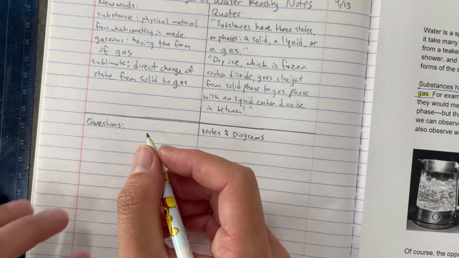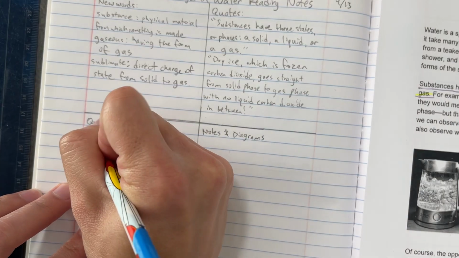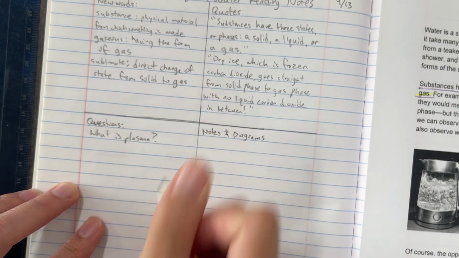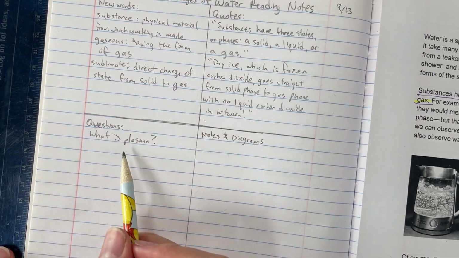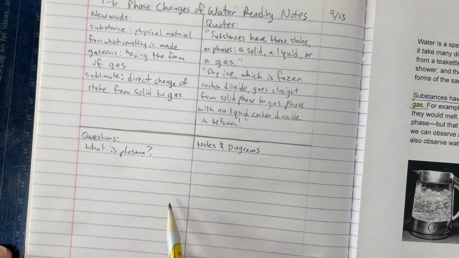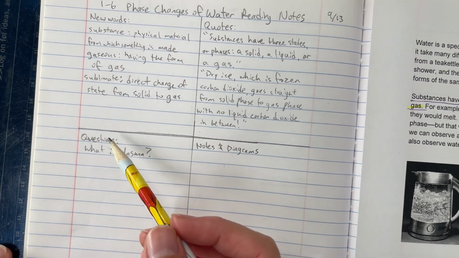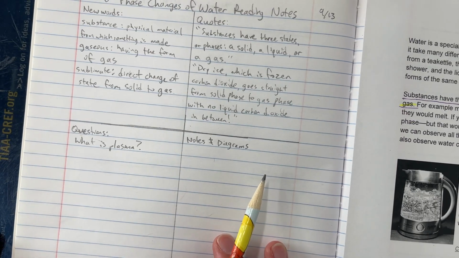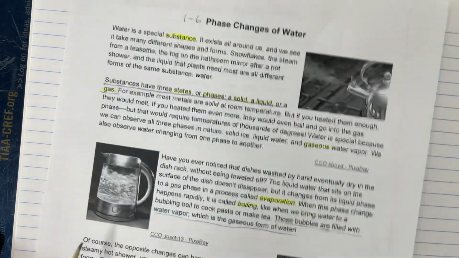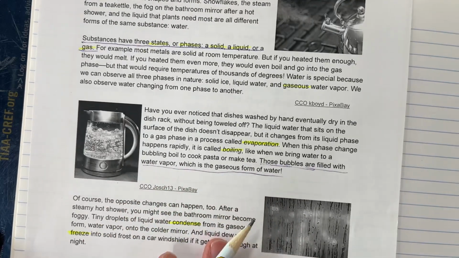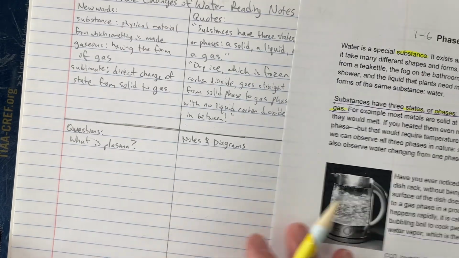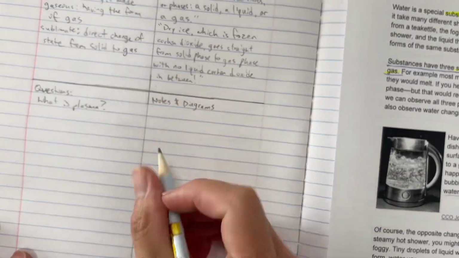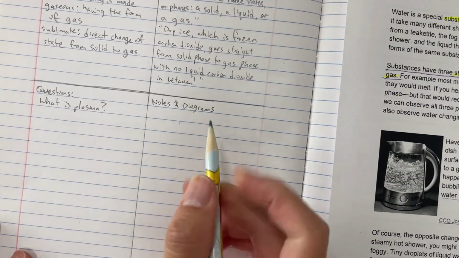Maybe one question would be, what is plasma? Some students, they might already know of solid, liquid, and gas, and they might have heard that, oh wow, there is another state of matter called plasma, and so they might just have questions about it. This doesn't really tell us anything about plasma, and so we might have a question about it. Notes and diagrams, if I could think of something, it would be to just write in what happens to what.